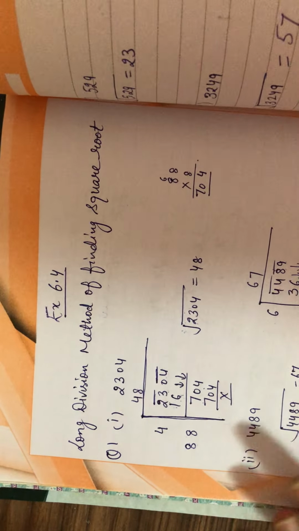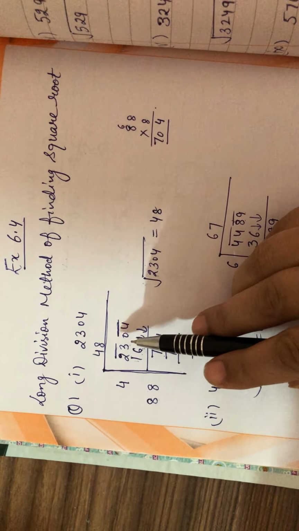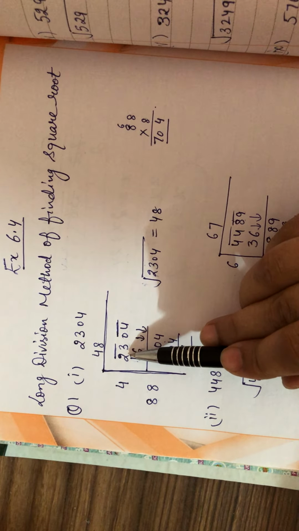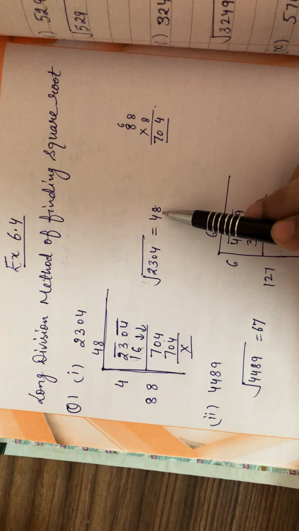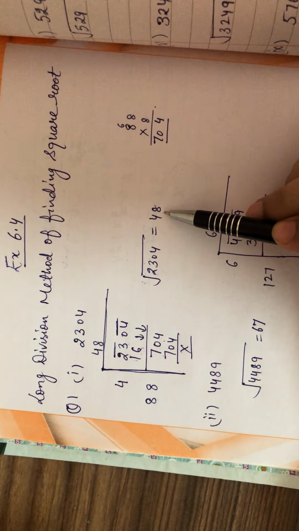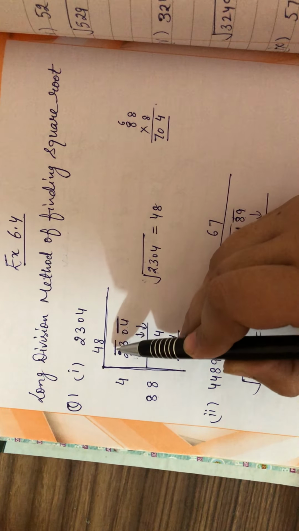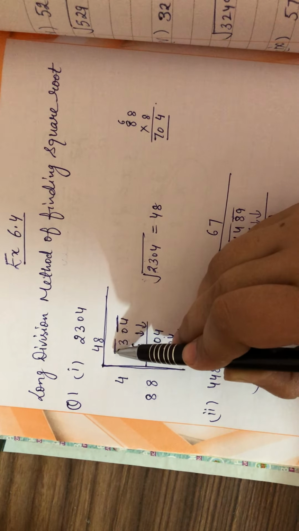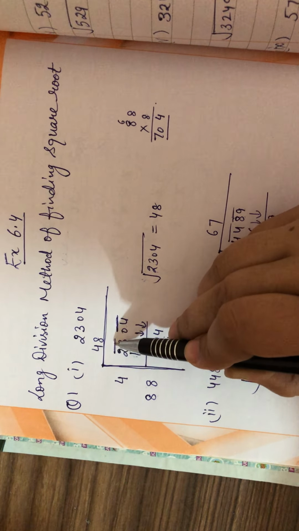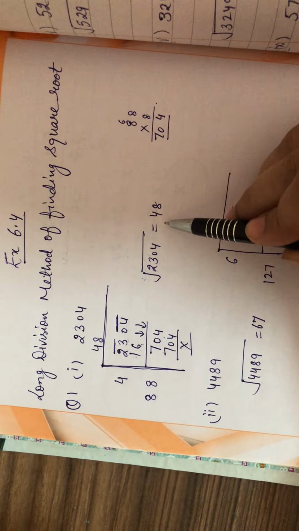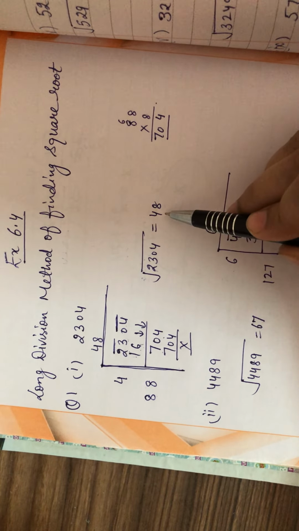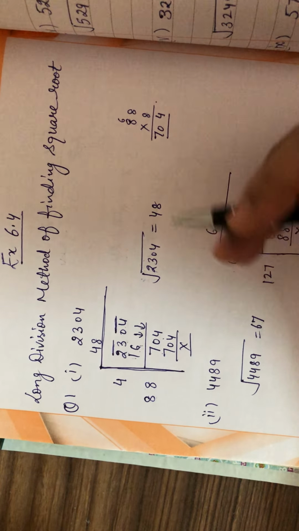As you can see here, in 2304, square root of 2304 is 48. It is a 2-digit number. Why is it a 2-digit number? Because you can see here how many pairs I have made. I have made 2 pairs. If 2 pairs are there, the number of digits in the square root of that particular number will be 2. One method is this one.